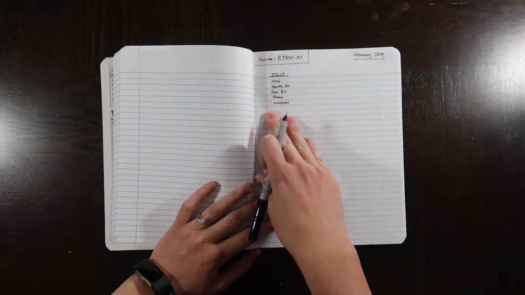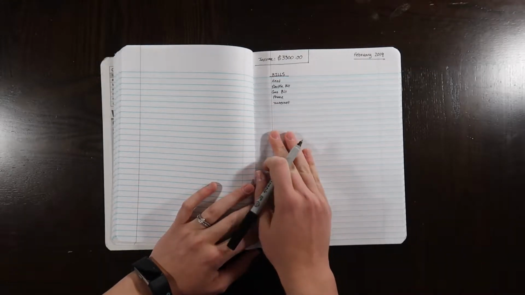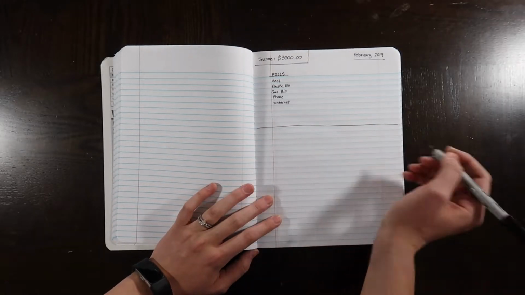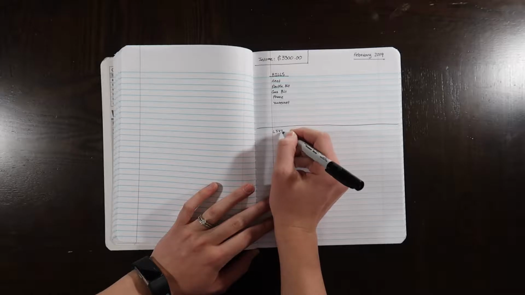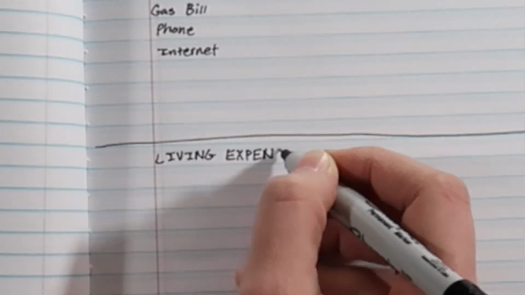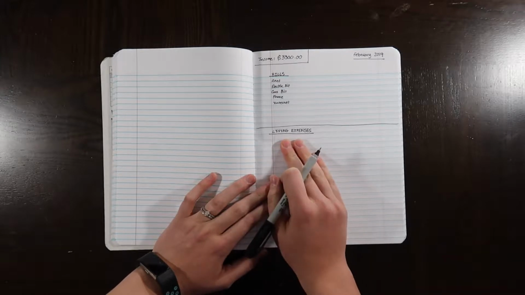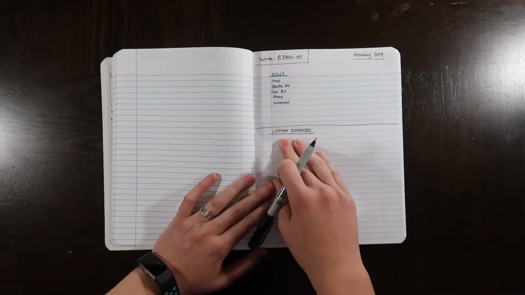All right, so after you've mapped out all of your bills, we're gonna move on to the next section, which is our living expenses. So we're gonna draw a line here. We're going to living expenses. So these are going to be the things that you need on a day-to-day basis, but aren't necessarily recurring bills.